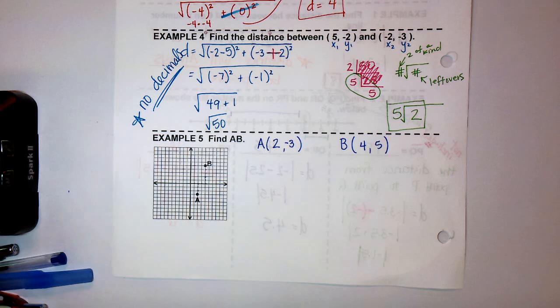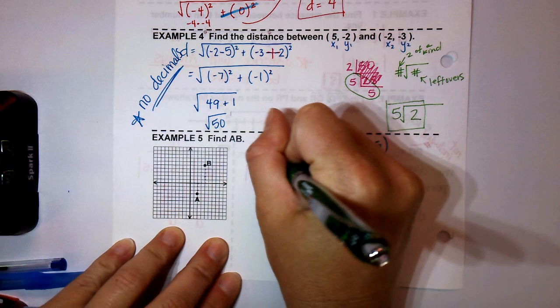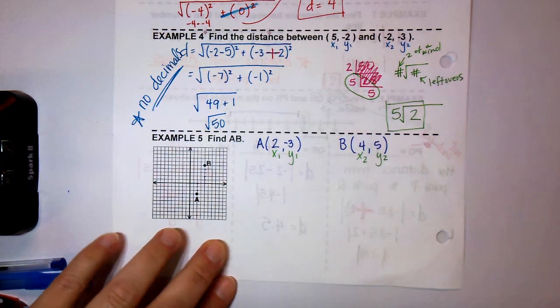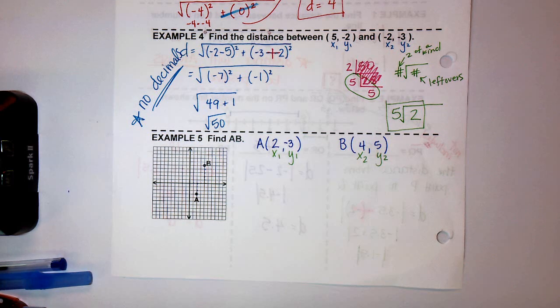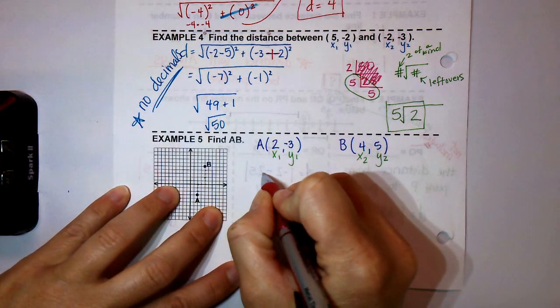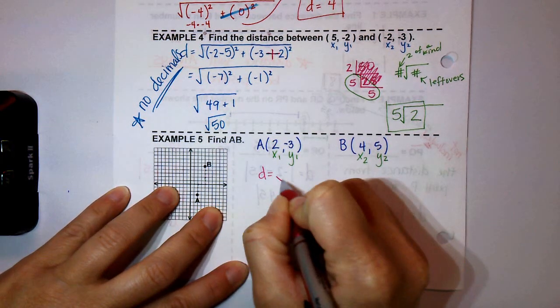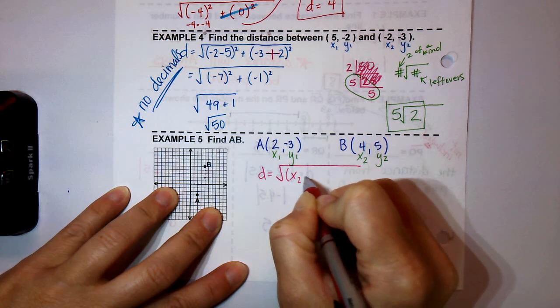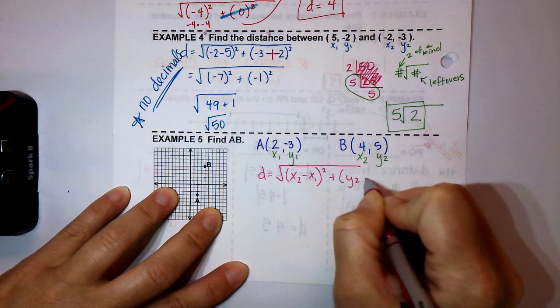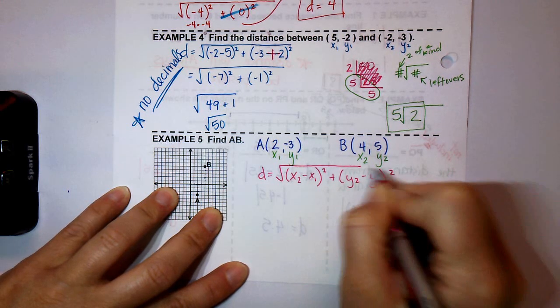Same problem as yesterday. So I'm going to label first: X1, Y1, X2, Y2. Since it is a new day, okay, I'm going to write the formula as well. You don't have to write it if you don't want to. But I'm going to write it so that way you can see it again. So distance equals the square root of x2 minus x1 squared plus y2 minus y1 squared.